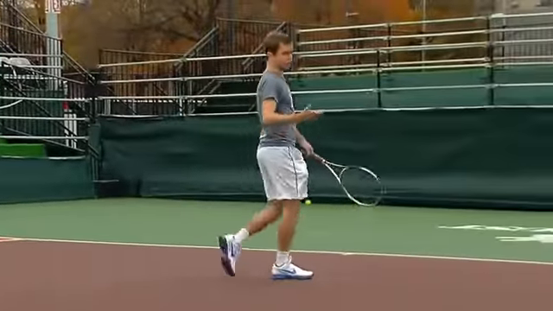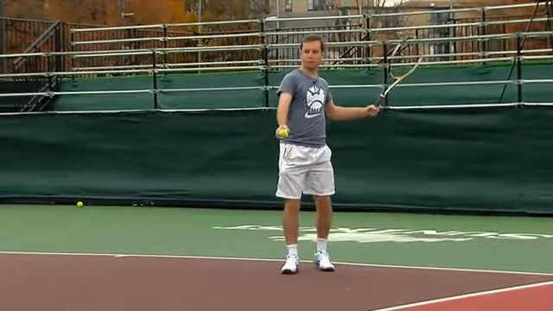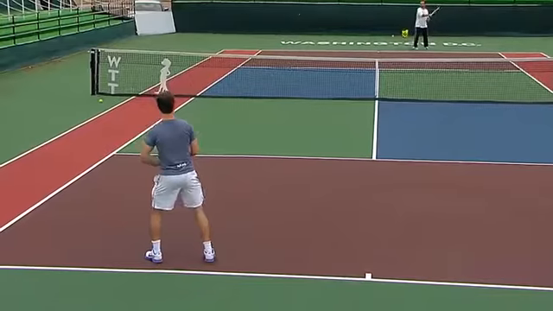So this is a good drill too. You're going to get a lot of these balls in the air that you can volley like that, which are great against a pusher. So it teaches you how to handle those as well.